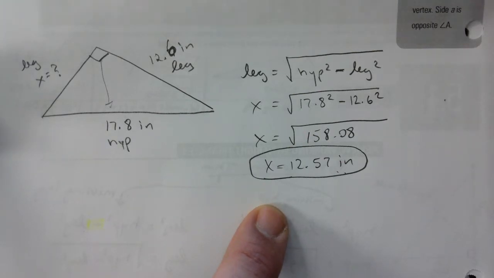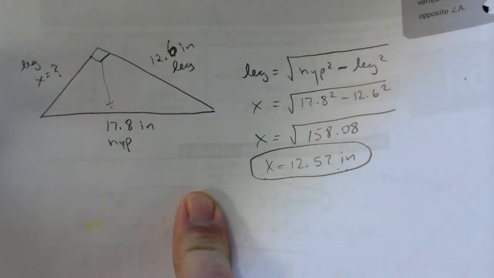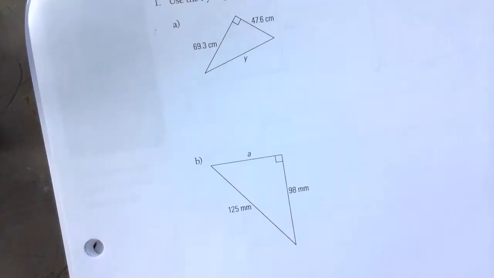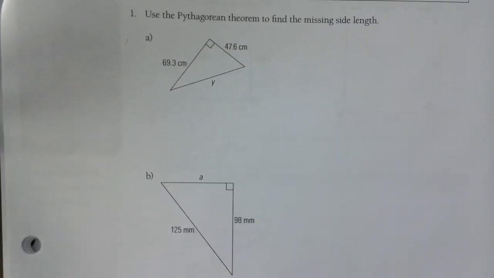Okay, let's put this to the test, see if you remember how to do it. So flip over to the next page here. And C obviously is a little bit trickier, but try A, B, and then give C a try. So let's go, up to 10 minutes.